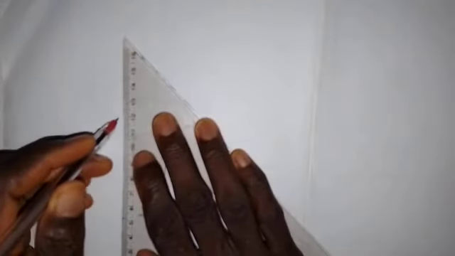Welcome back to my channel, and here I will be showing you how you can construct the front elevation and the plan of an oblique cylinder, and also working on the surface development of that cylinder. So let's look at what we need to do here, as you have seen it in that of the oblique hexagonal prism. So we draw a vertical center line.